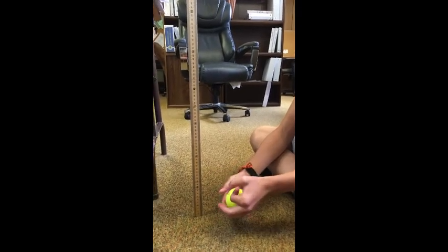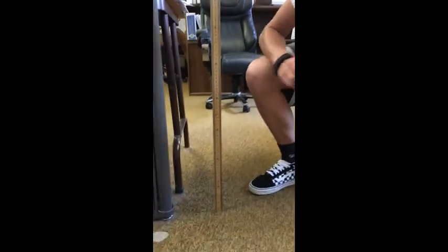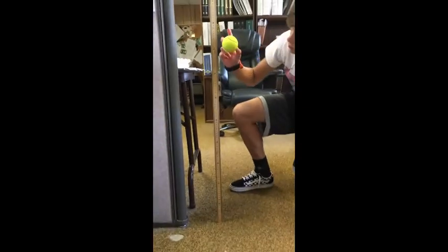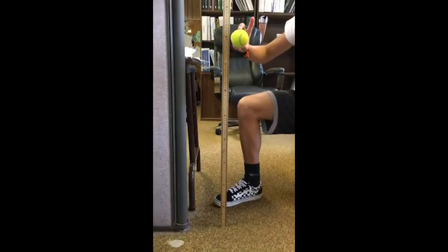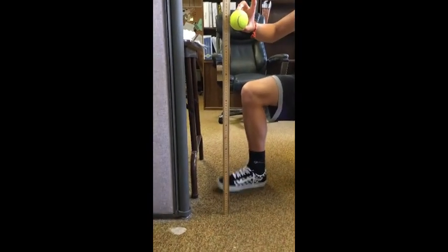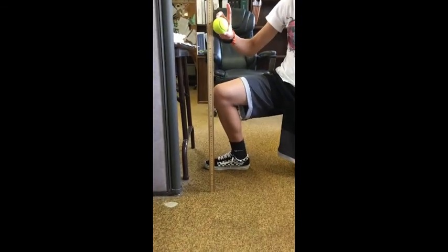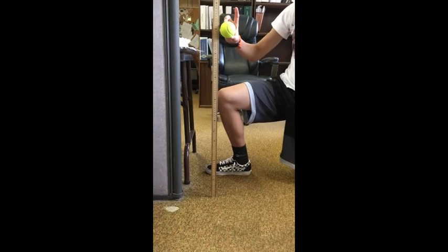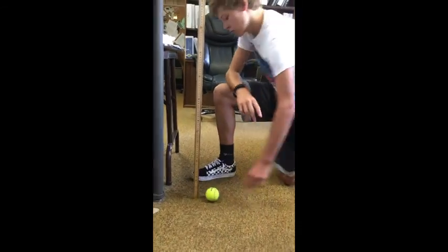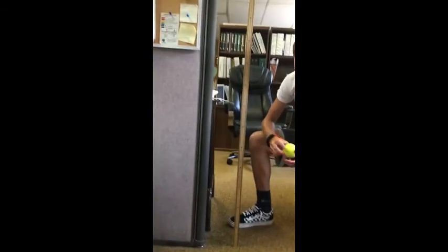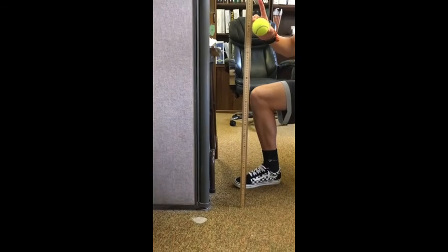So now we're going to go up to 0.75 meters, which is 75 centimeters. So the bottom of the ball should be right at 75 centimeters. In 3, 2, 1, go. Oh, let's do that one again. 0.75 meters, which is 75 centimeters.